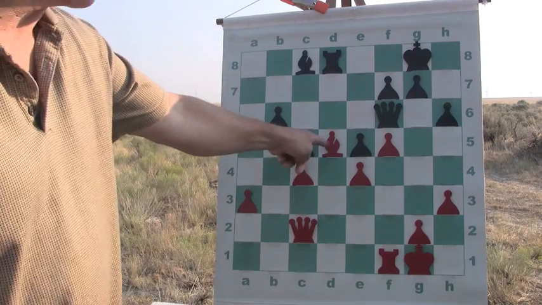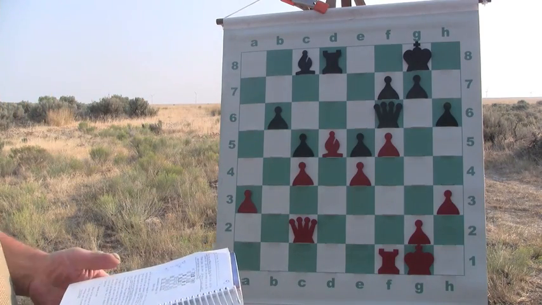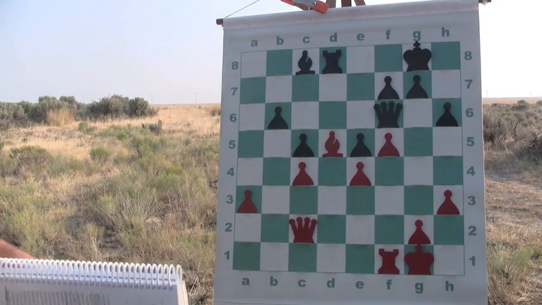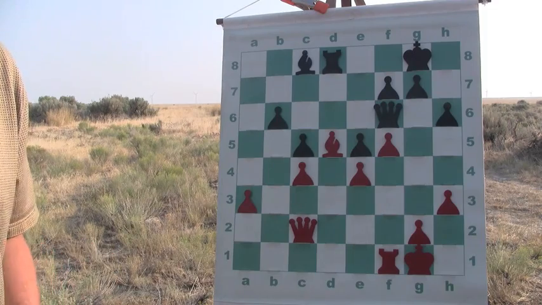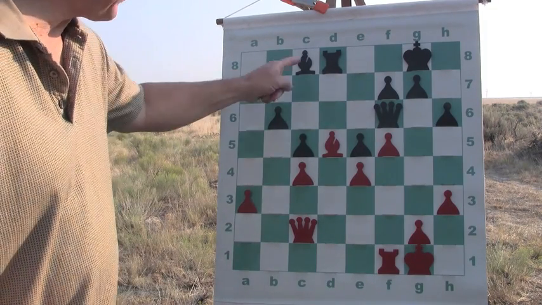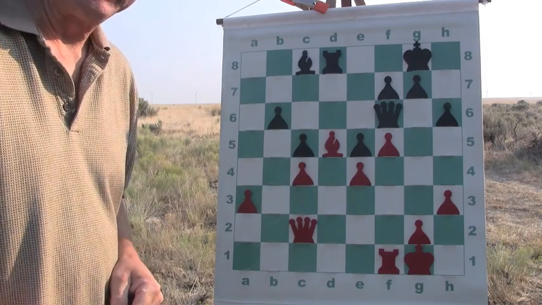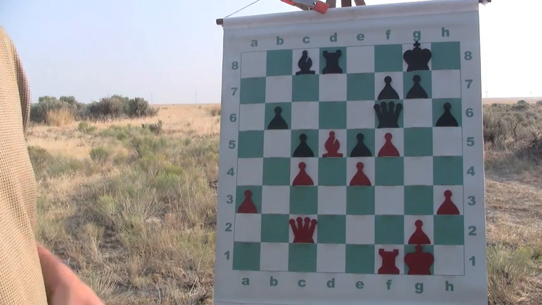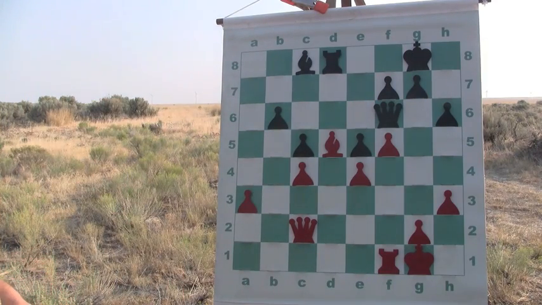Now, white has a superior minor piece according to its greater activity. So in this instance, we know automatically that black would be very happy to exchange bishops. And that would be to black's advantage. So one of the strategies for white is to try not to change bishops, right?